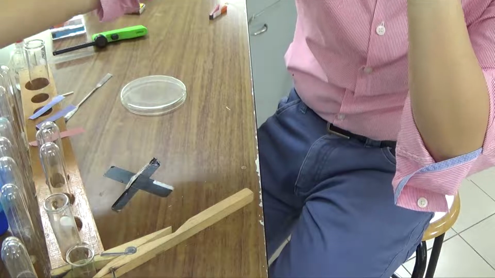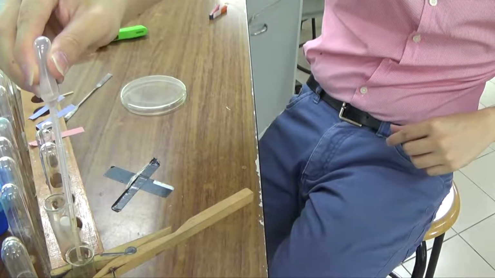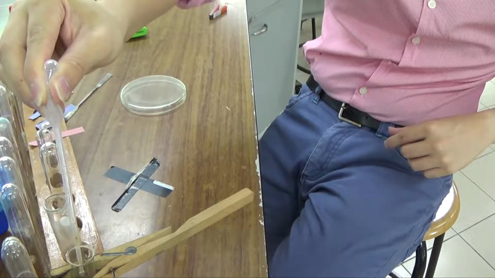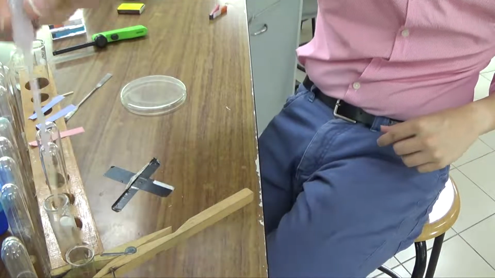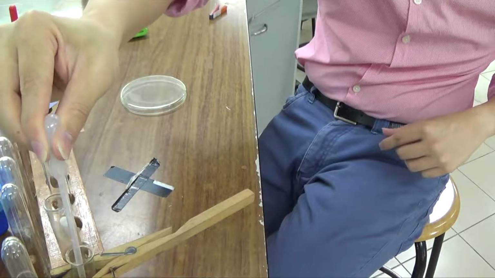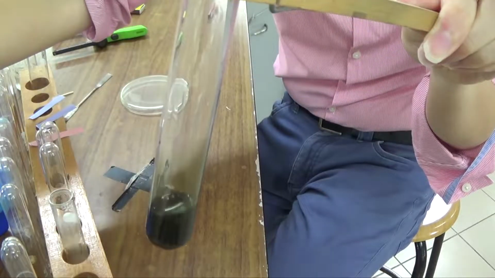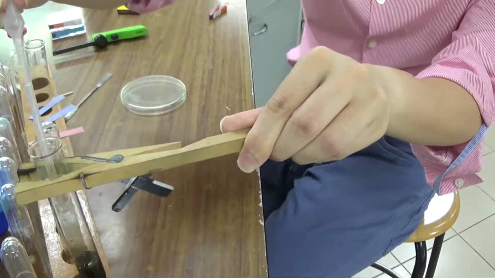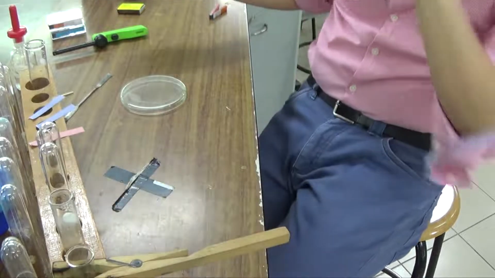So this is concentrated HCl. It's not very good to breathe in at all. I think that should be enough. Okay, let me just add a bit more. So, a disgusting kind of mixture: concentrated hydrochloric acid, concentrated HCl, and this manganese(IV) oxide.